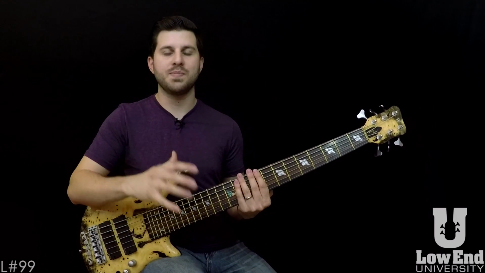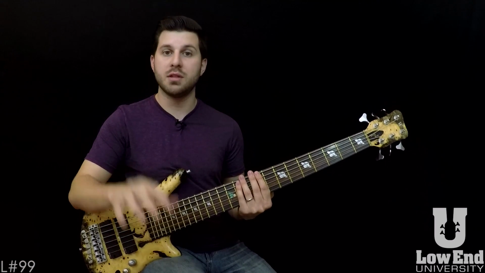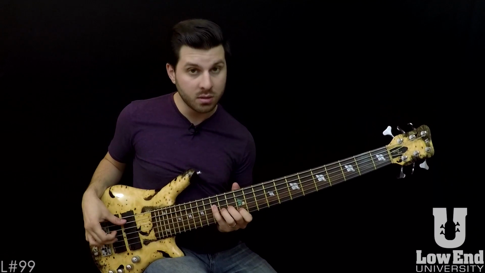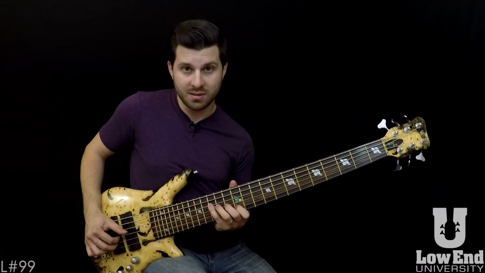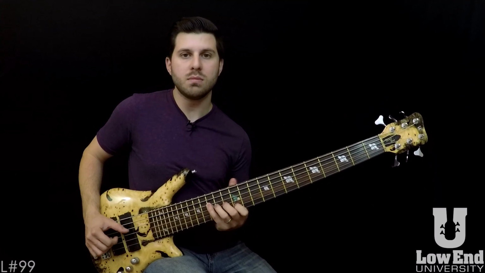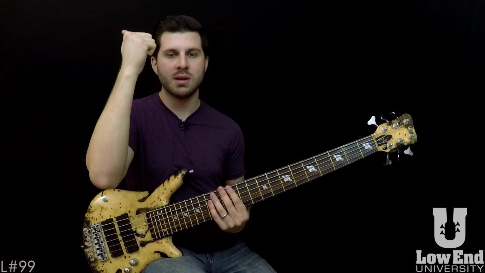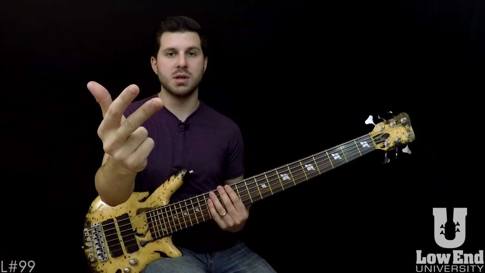So to sum this up, what modal scales are compatible with just a normal C minor chord? In other words, what modes do these three notes fit in? We have C Aeolian, C Dorian, and C Phrygian.